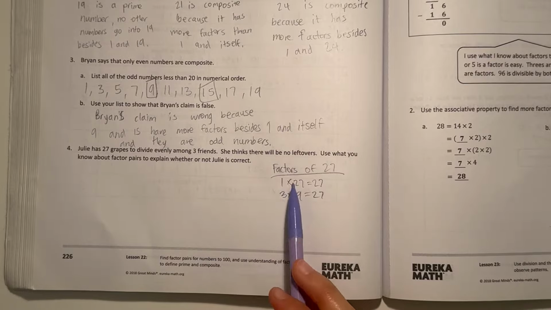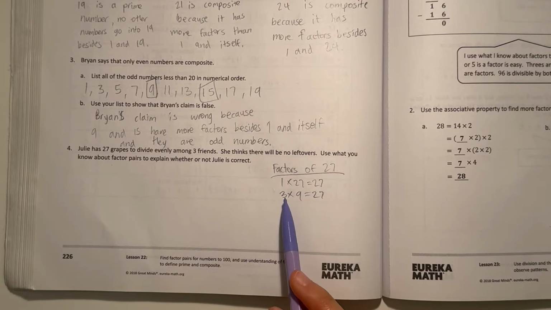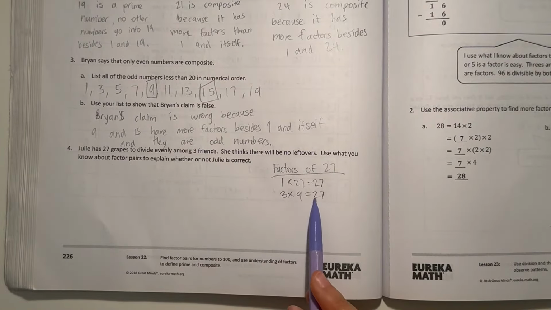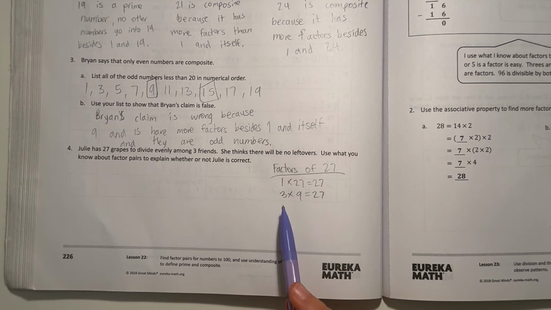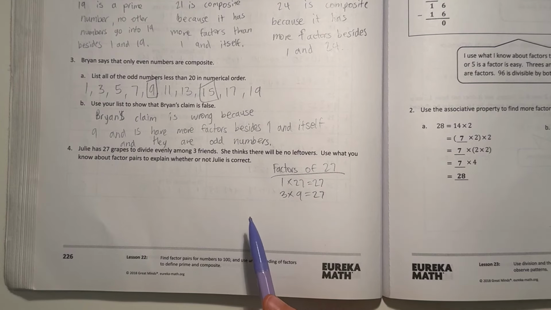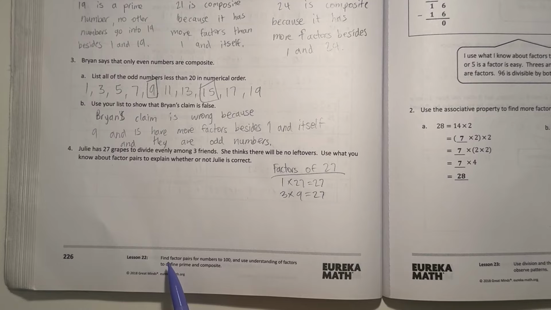So I think these are all the factors for 27. So if Julie is dividing 27 into 3 groups, or 3 friends, there will be no leftover because 3 will go evenly into 27 since 3 is a factor of 27.